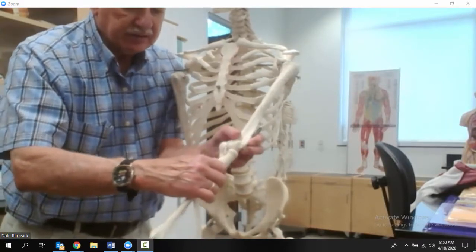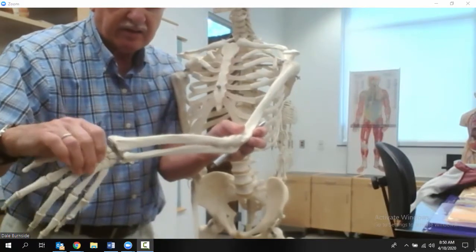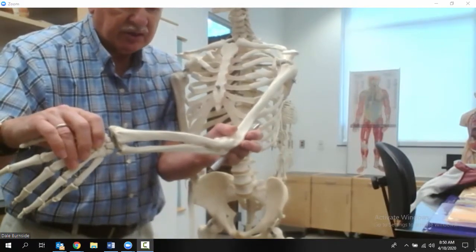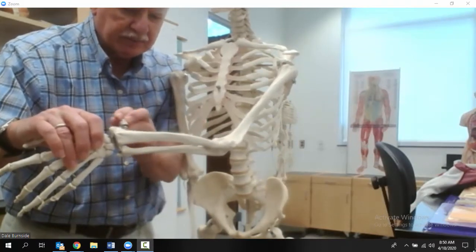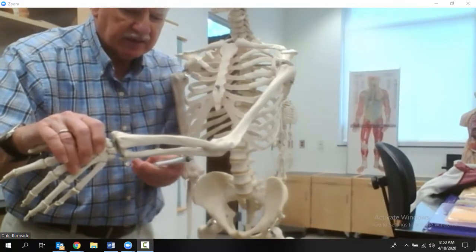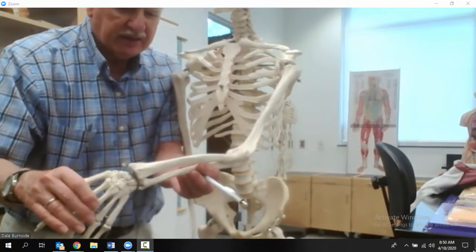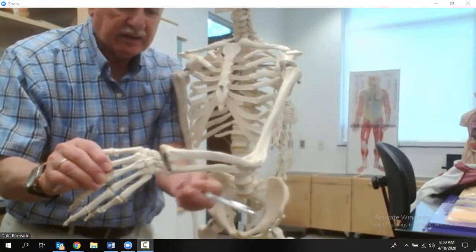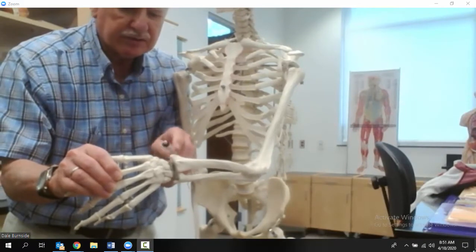And then as we come down here, let's see if I can get it in position here for the camera. Then we have two bones, the radius. The radius, we'll look at that bone closer, and then the ulna. Then the ulna. And then these bones go into the carpal bones. These are the wrist bones.